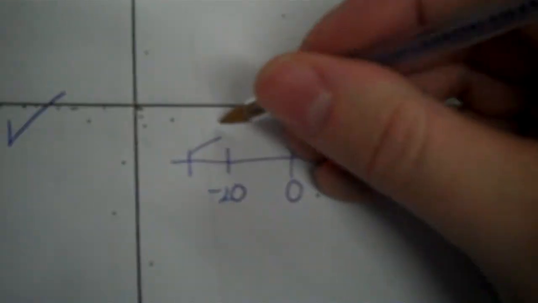Okay, a greater than or equal to -20. Now, letter, number, that's good. That's how I want it. Fill it, and greater than would go this way.